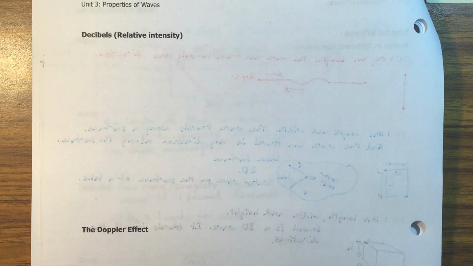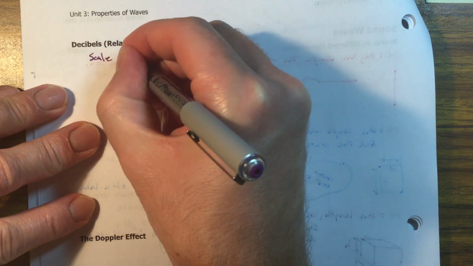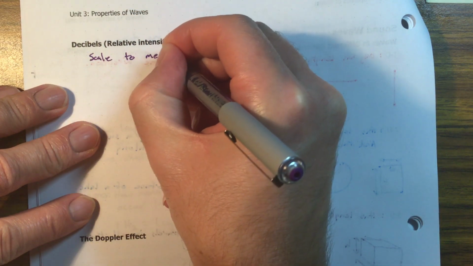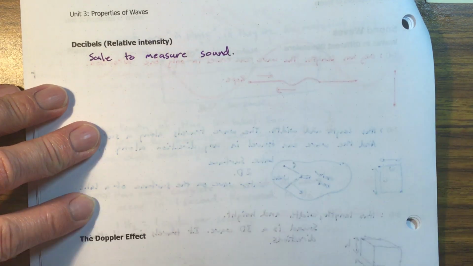Now we're going to talk about decibels. Decibels is a scale to measure sound. And it measures other things.